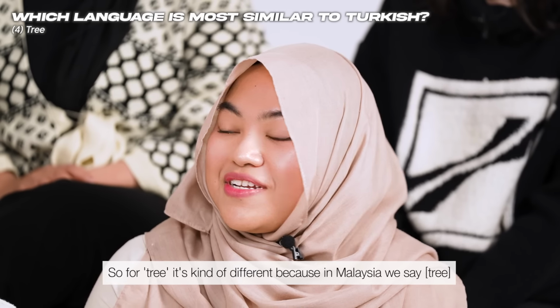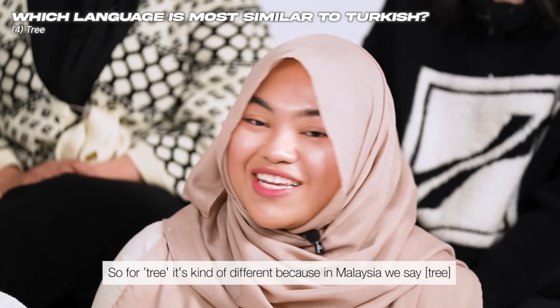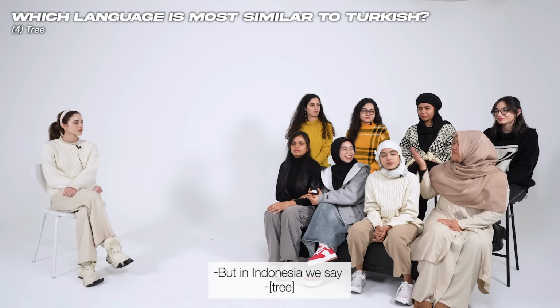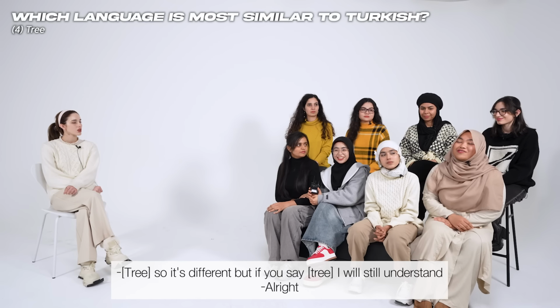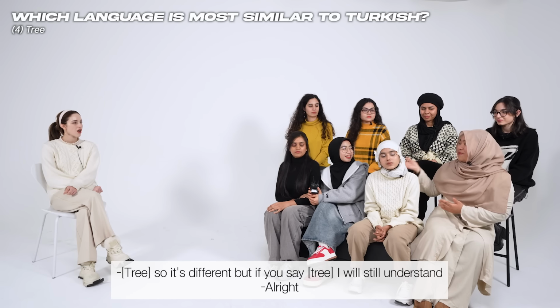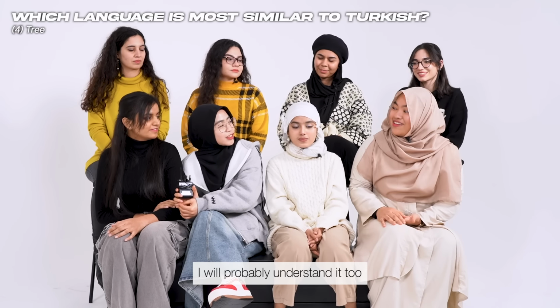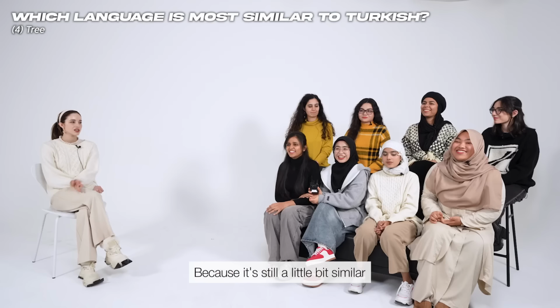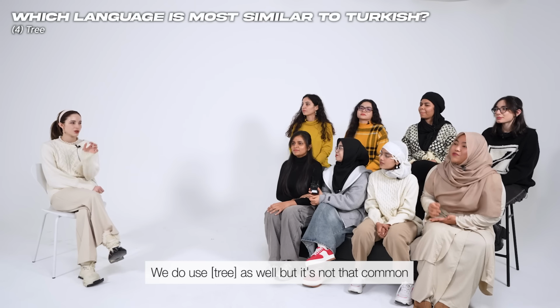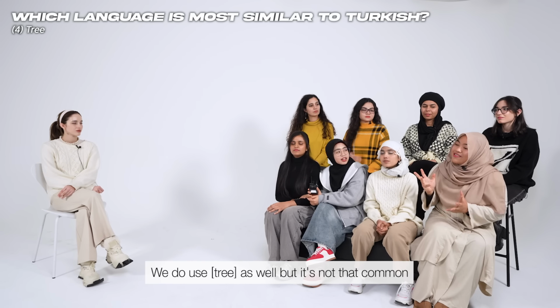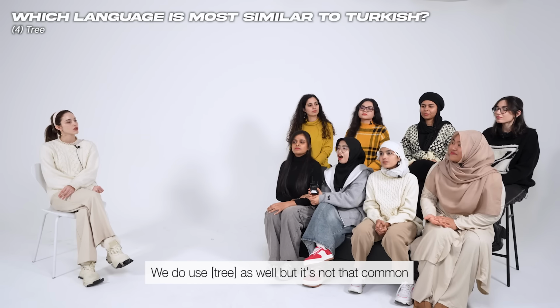Oh, so for tree, it's kind of different because in Malaysia, we say pokok, but in Indonesia, we say pohon. So yeah, it's different. But if you say pohon, I will still understand. I will probably understand it too by context if you say it. Because it's still a little bit similar. We do use pohon as well, but it's not that common. Oh, okay.